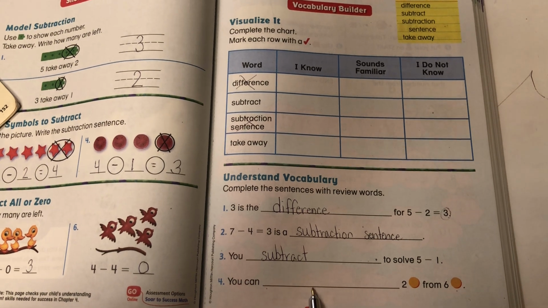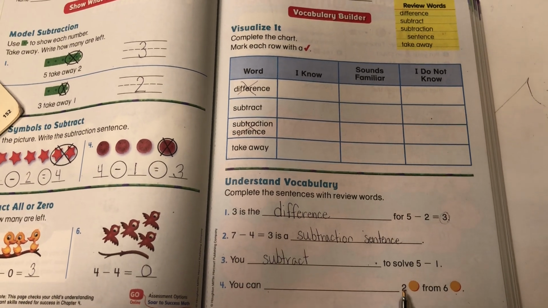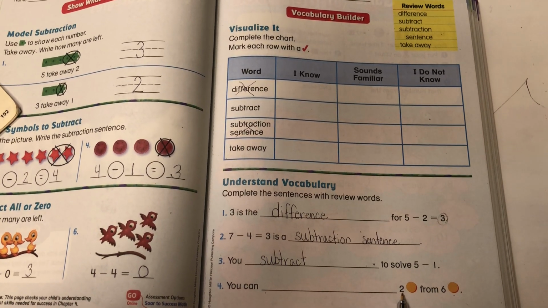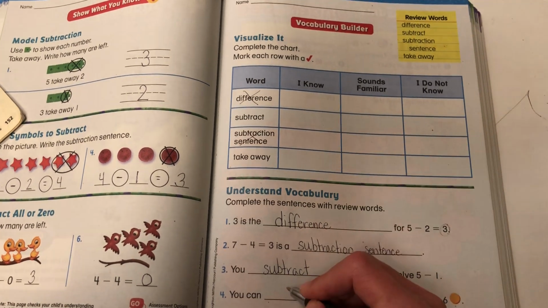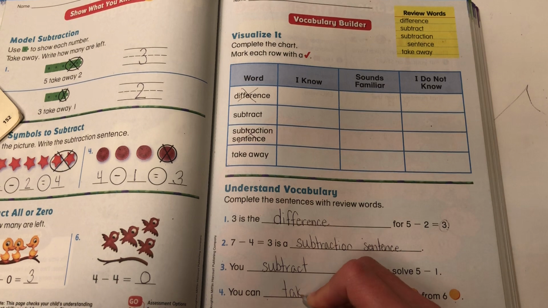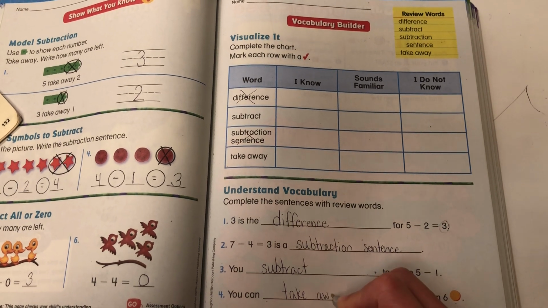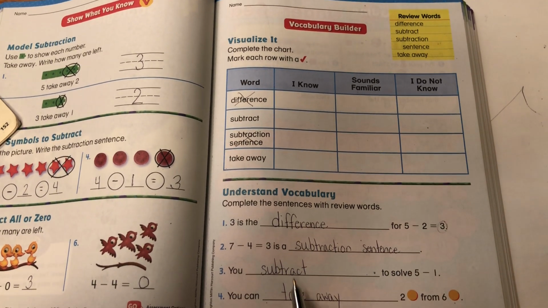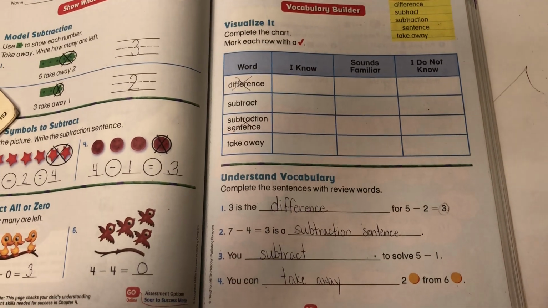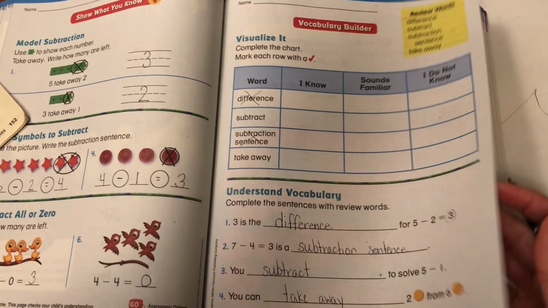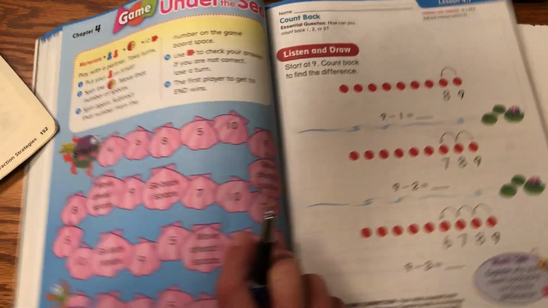You can take away 2 counters from 6 counters. Let's use the phrase take away. Remember, these could be on either line. They mean the same thing. Good job. Let's turn our page.